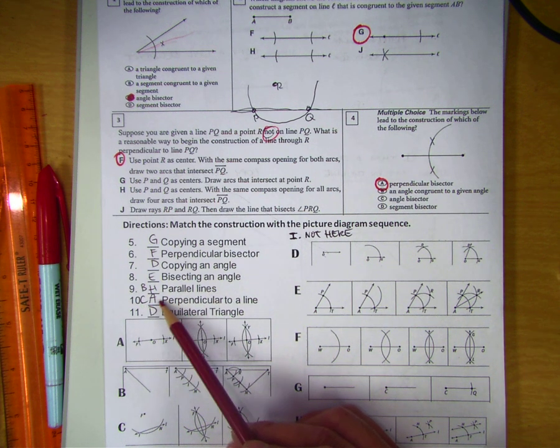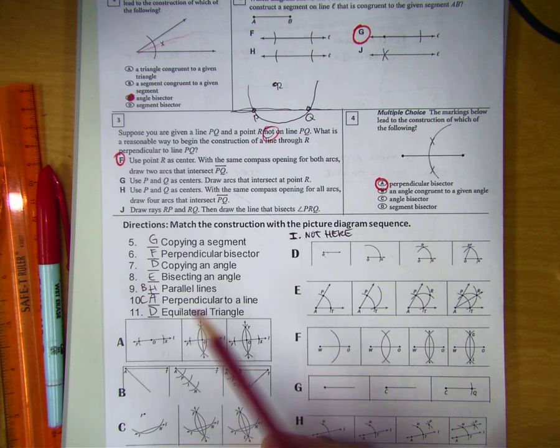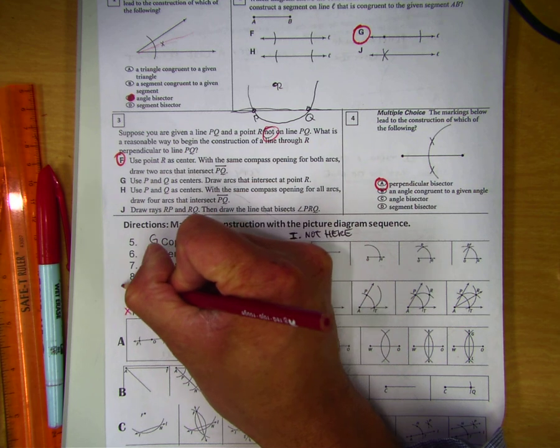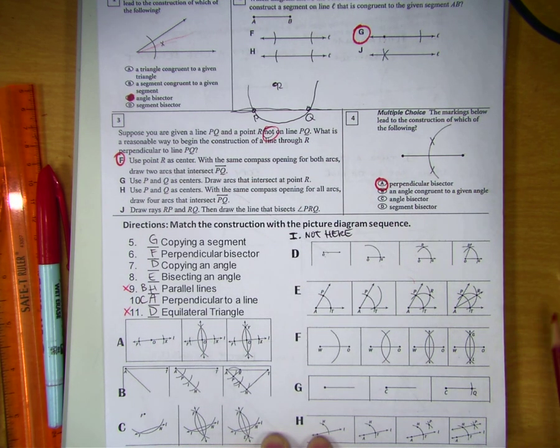10 is A and C. Both A and C are constructing perpendiculars. C was today's lesson, A was yesterday's lesson. And number 11 you don't need to know, so you don't need to know this one, don't need to know that one, is an equilateral triangle is the same way as copying an angle. Okay?